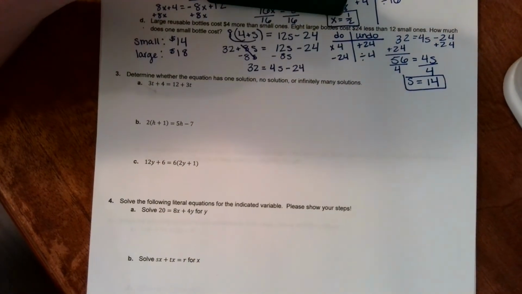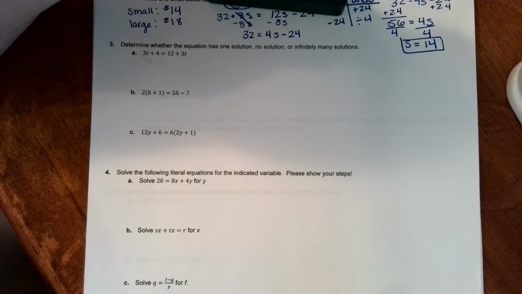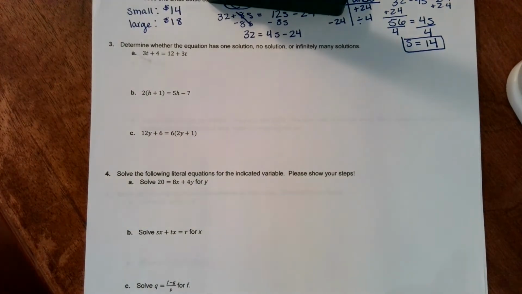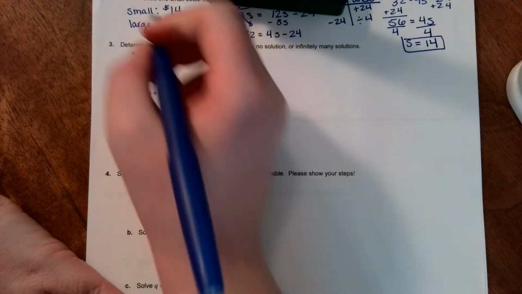Alright, section 3. These will go a little bit quicker. These are just, do they have one solution, no solution, or infinitely many solutions? So you can solve this out to figure it out, or you can just kind of analyze the structure, and so you can be a little bit lazier and not have to actually work it all the way out.